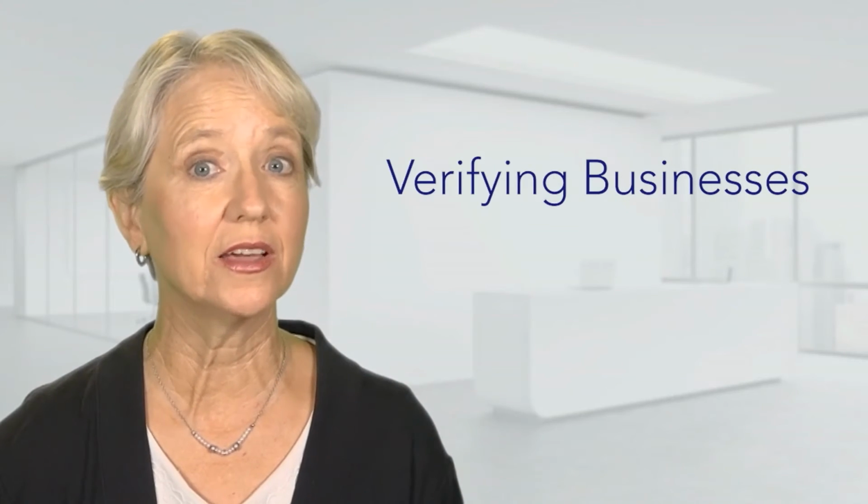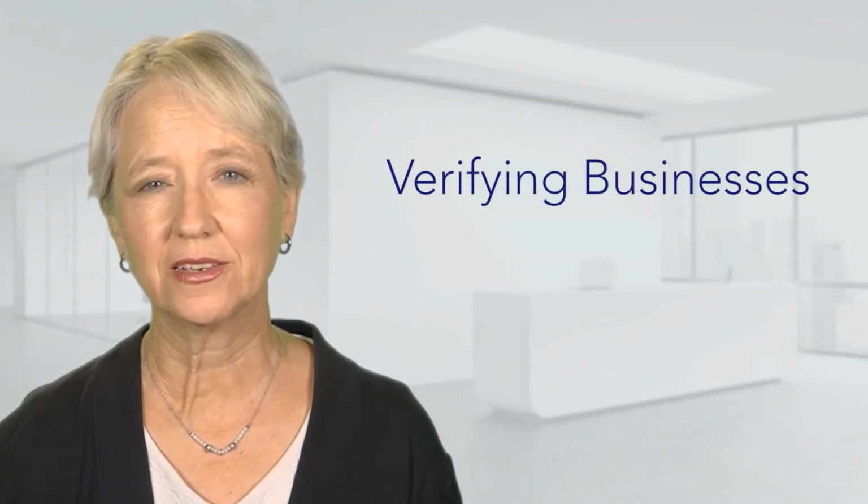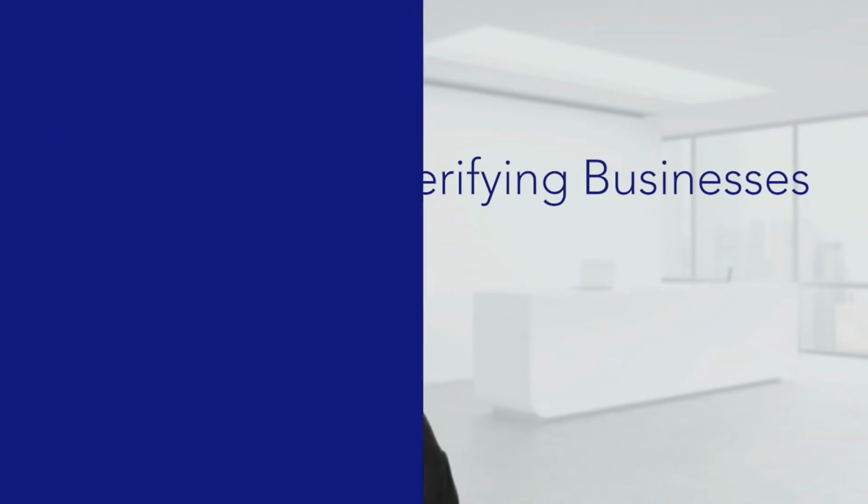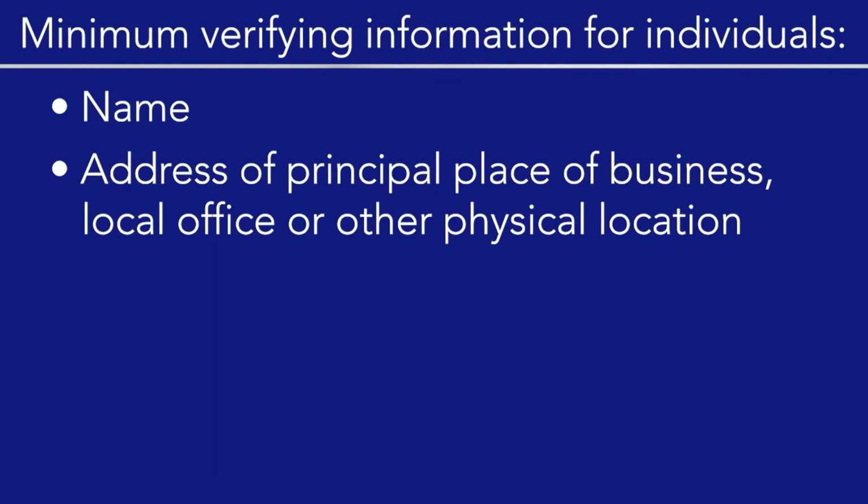The rules for recording and verifying the identity of a business are slightly different from those for individuals. At a minimum, you must record name, address of principal place of business, local office or other physical location, and the employer identification number.